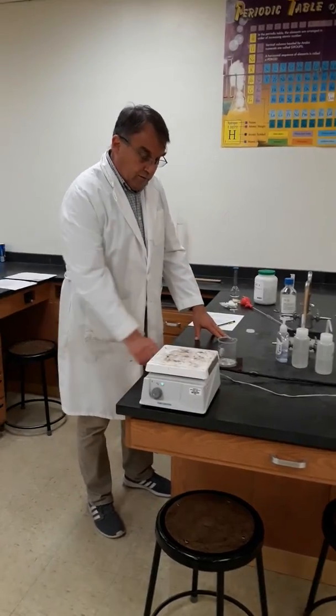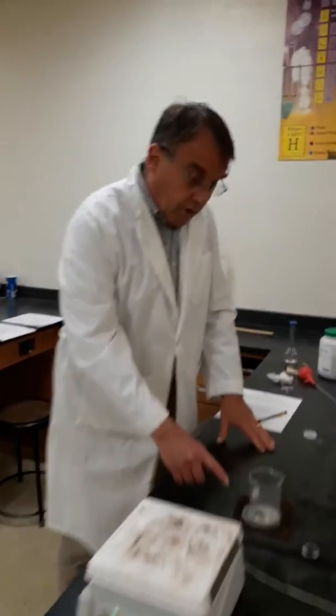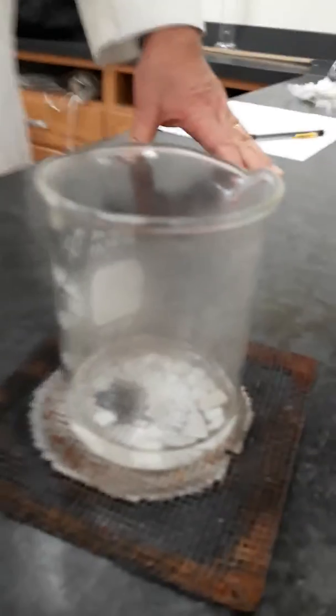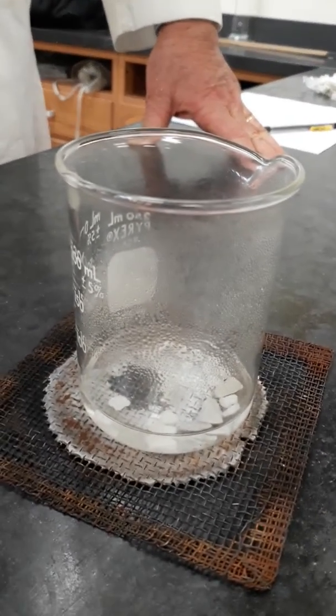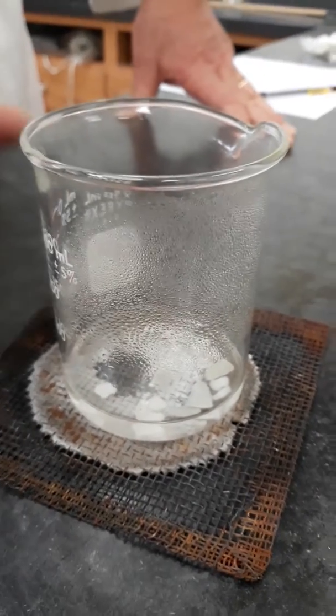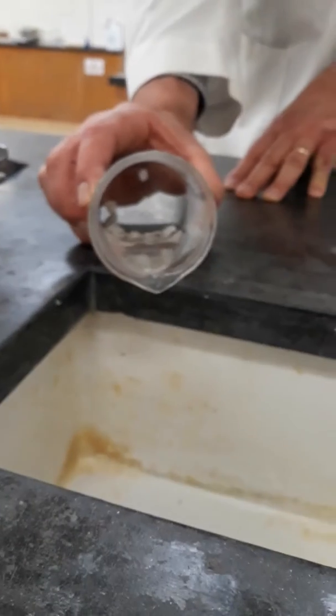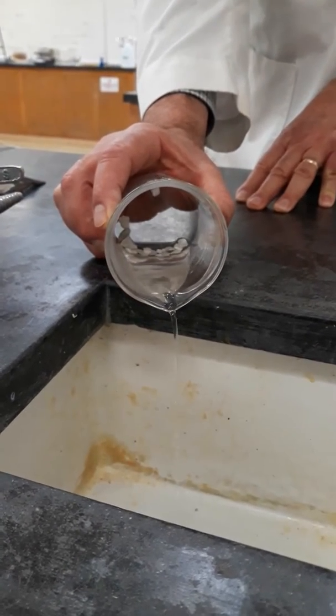Alright, so we are now fully reacted. If you look closely, you can see that the marble chips have dissolved as much as possible. So we're now going to decant this liquid, which means to just pour carefully without losing any of the solid.